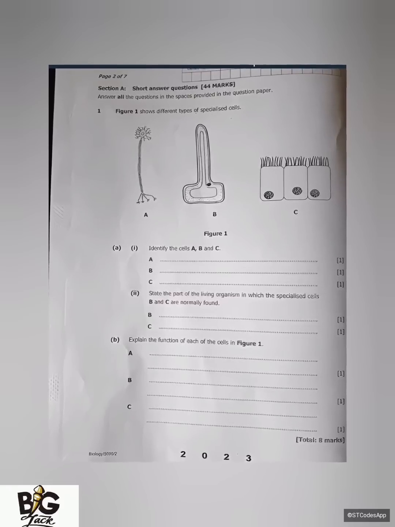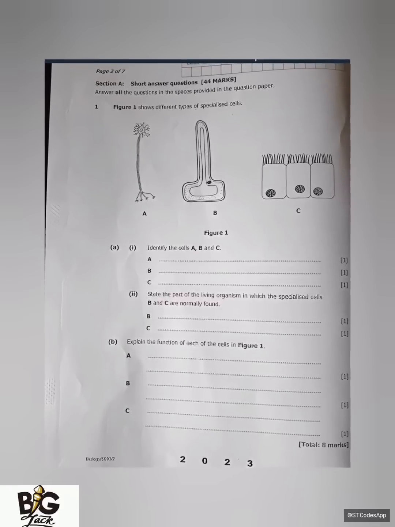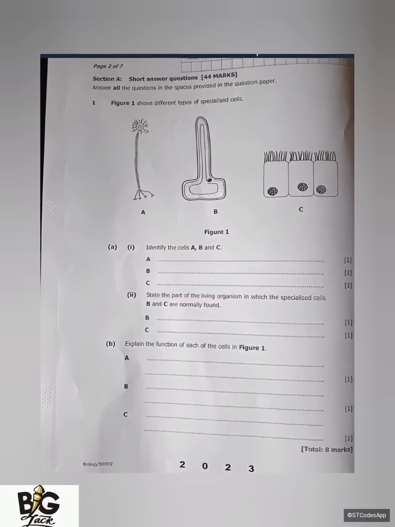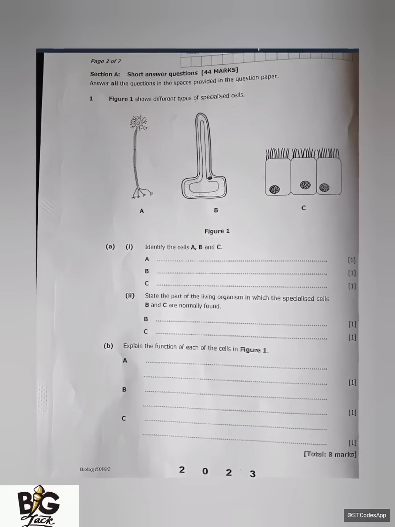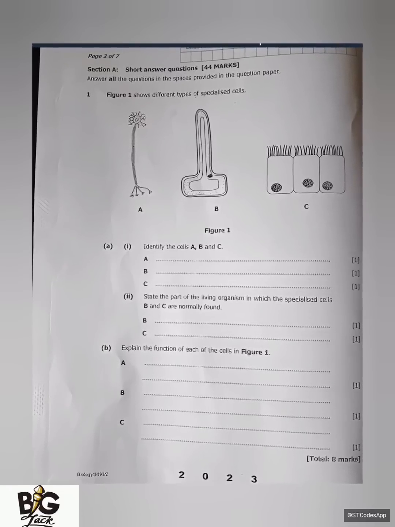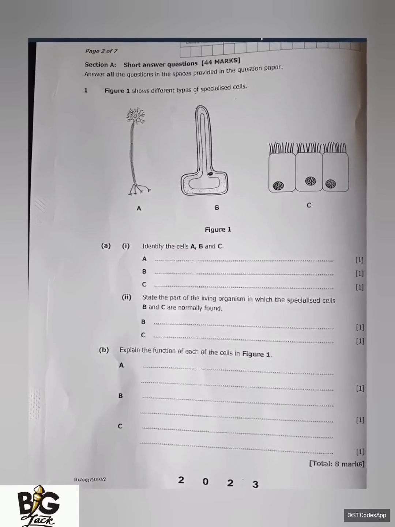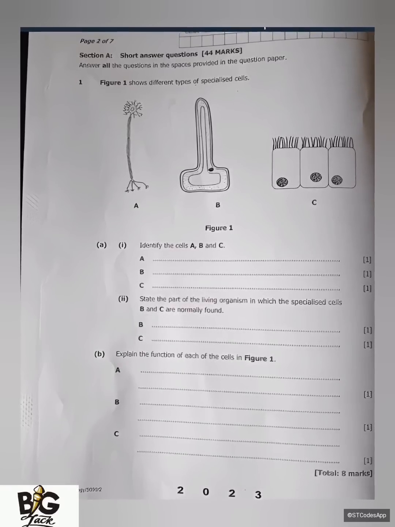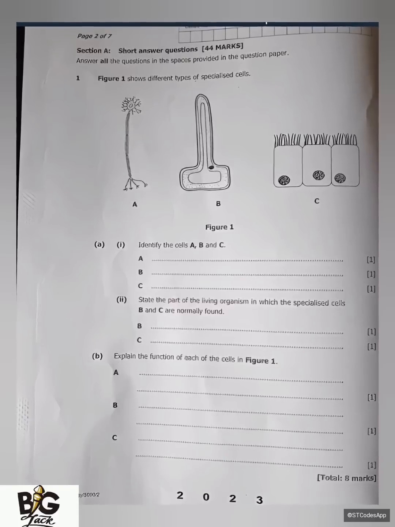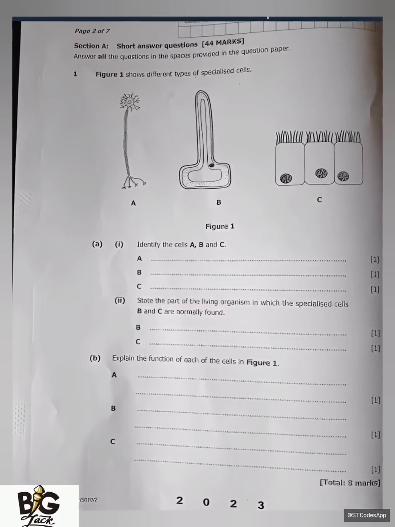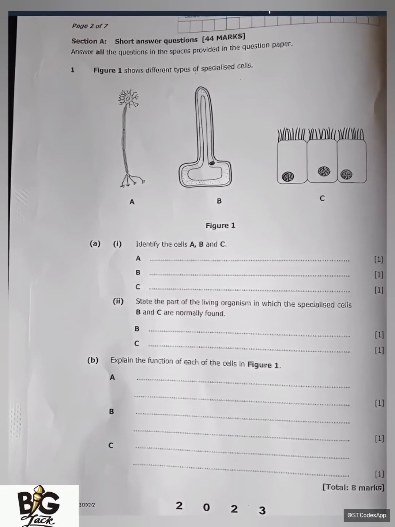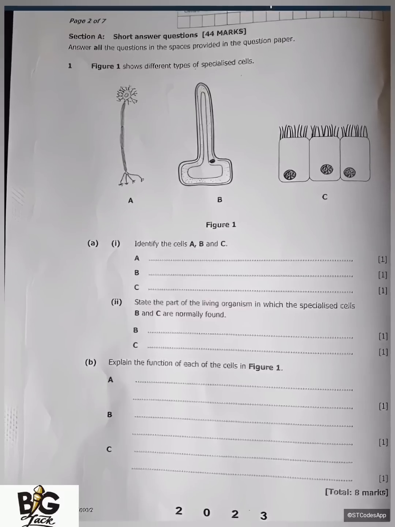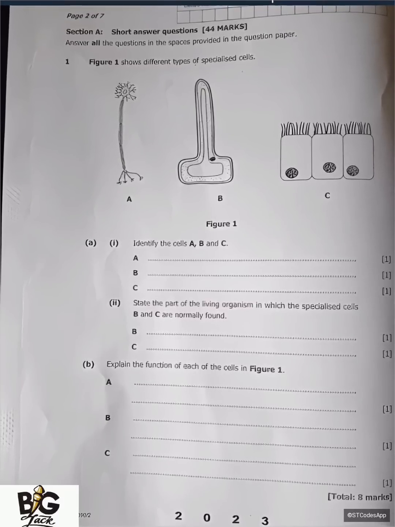So I'm going to upload another video for prediction for the internal candidate 2023. In this video, specifically, we are going to answer Section A, which is Biology Paper 2, 2022 GCE. Section A only. The question says Figure 1 shows different types of specialized cells. Before I answer the questions, let me try to define what cell specialization is.